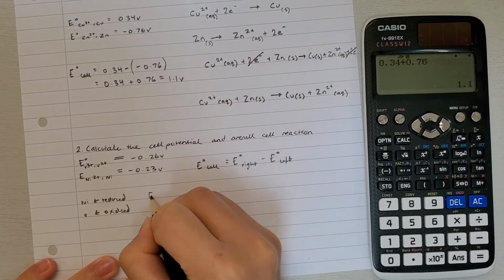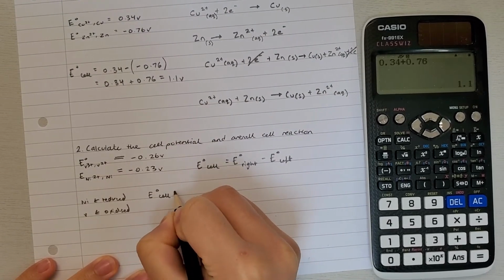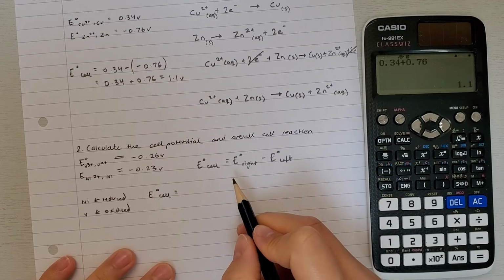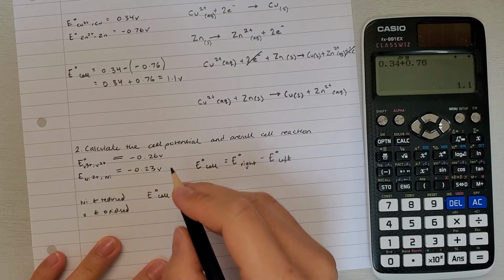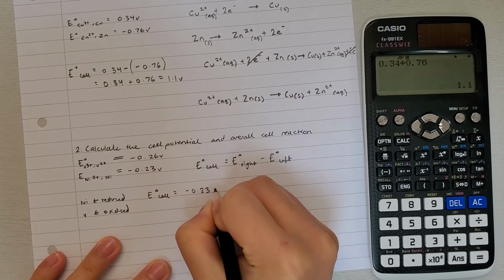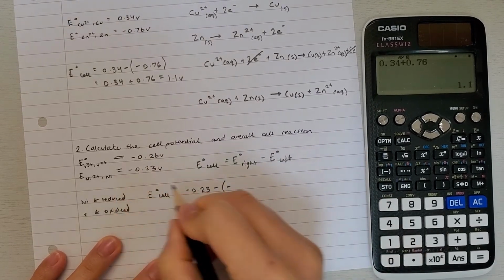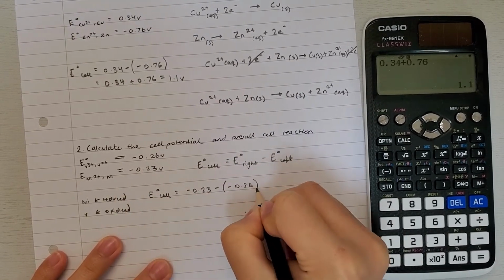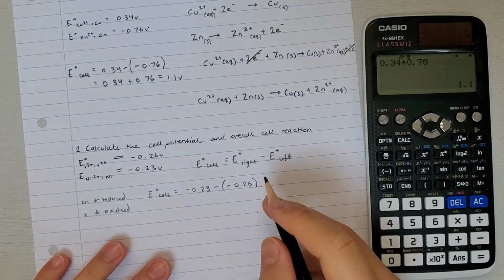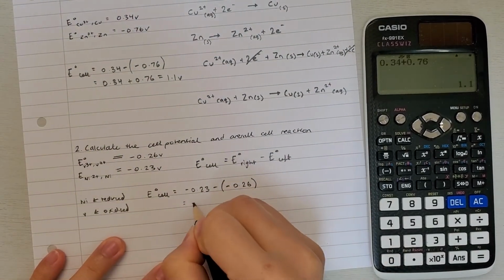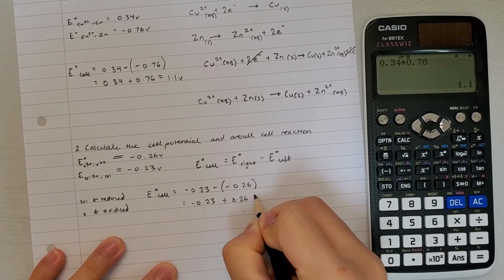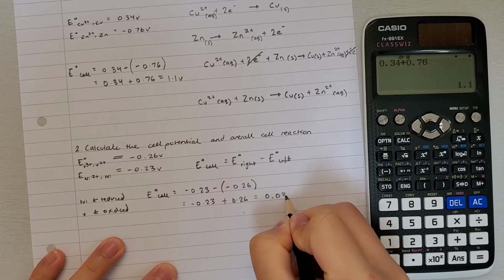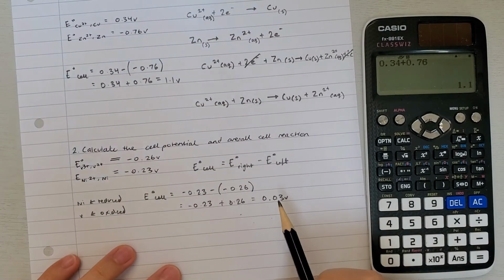So we can write the right hand side, which is reduced. So negative 0.23 minus, and then we have minus 0.26 from the vanadium. That gives us minus 0.23 plus 0.26, which is 0.03 volts.